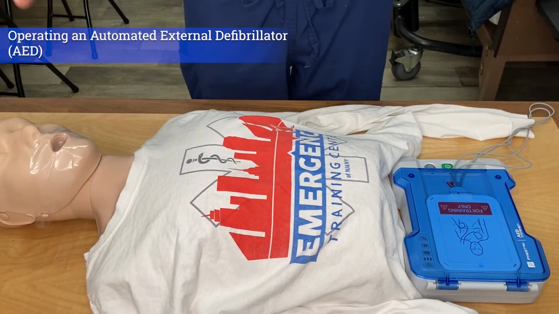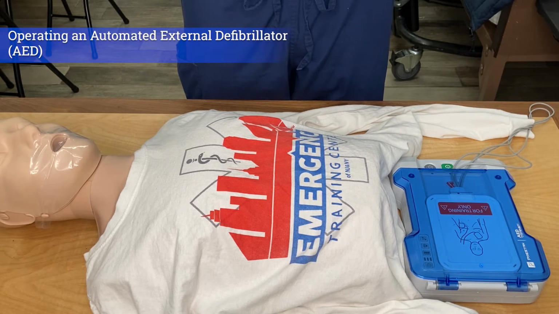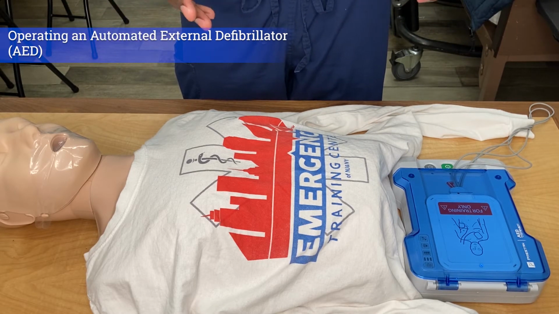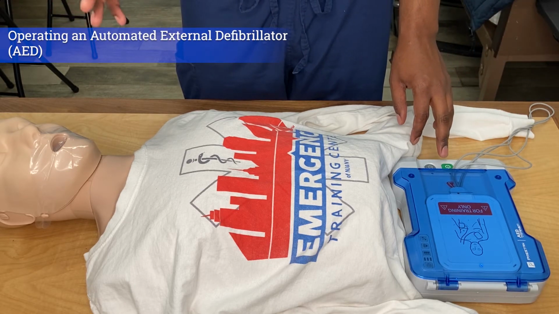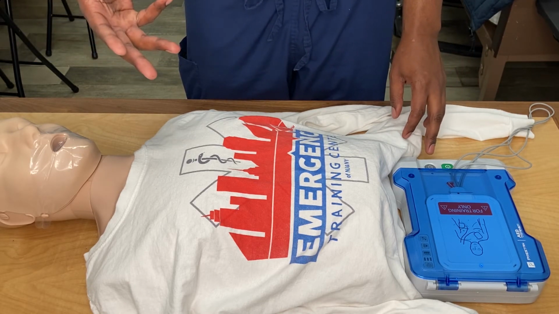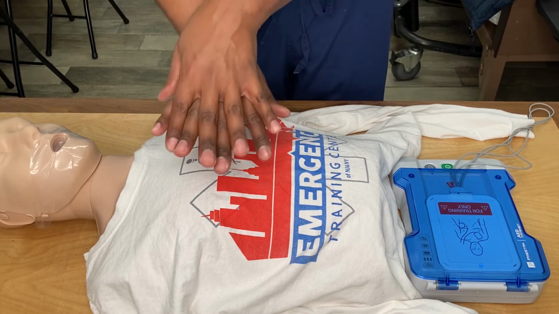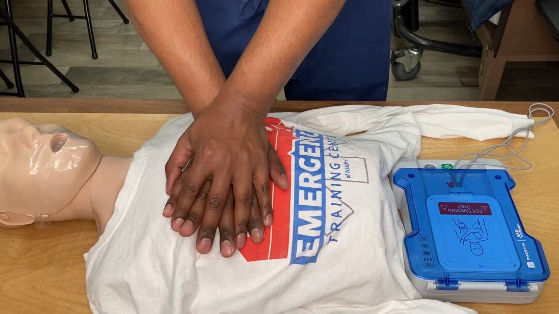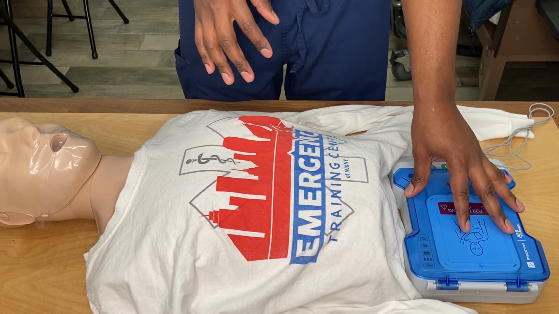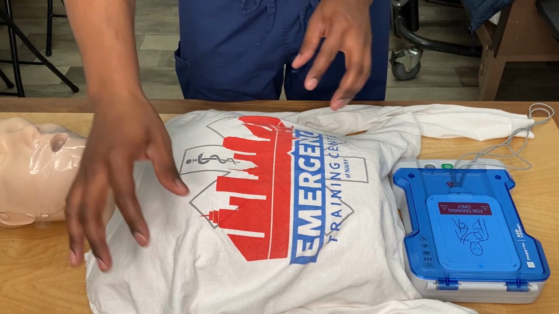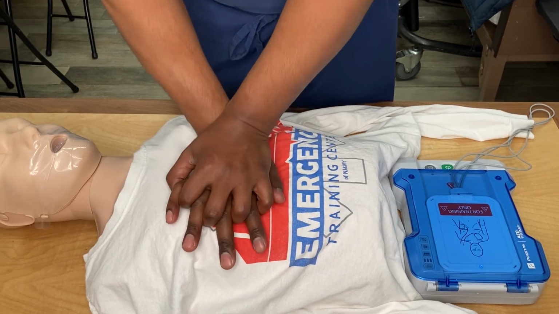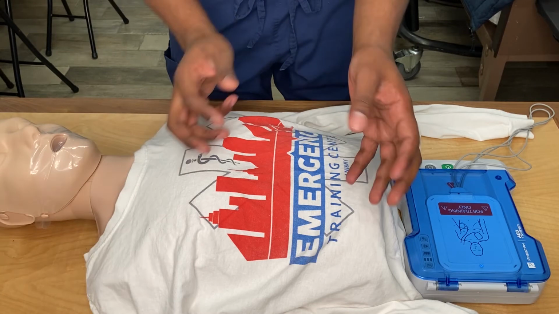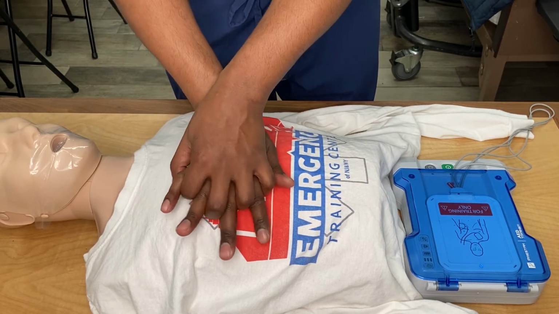So guys, I'm gonna show you guys how to operate an AED. The first thing that you wanna do once the AED arrives is you wanna make sure you turn it on. You wanna make sure you follow the prompts and listen to everything the AED is telling you to do. So if someone is doing compressions, once the AED arrives, we have to turn on the AED. If you have to place the pads around the person who's doing compressions, go ahead. You're a healthcare provider. You can work around each other. Work together as a team, all right?